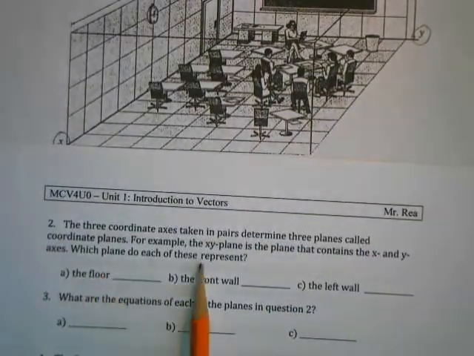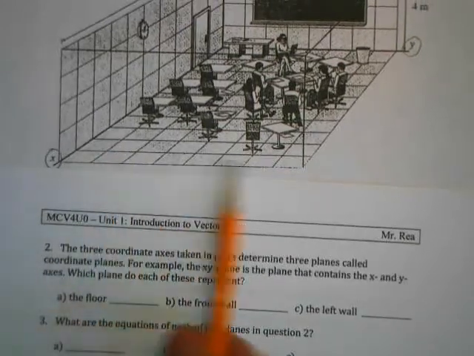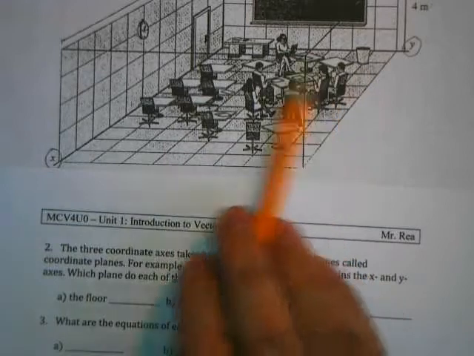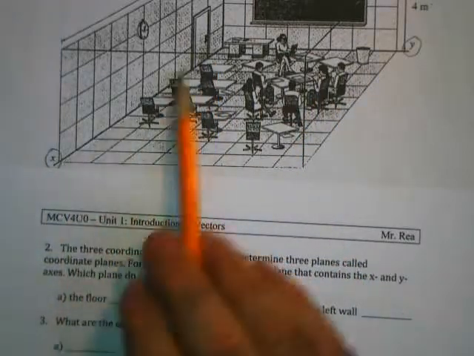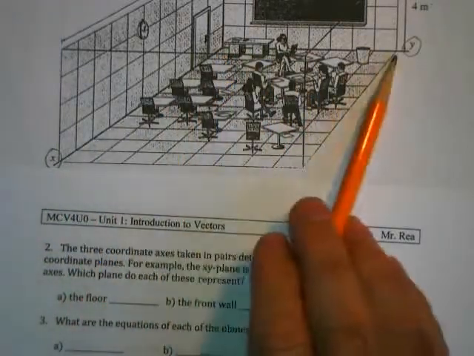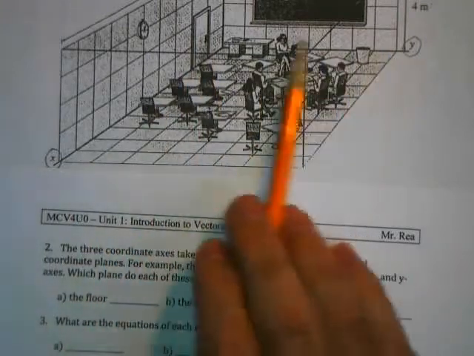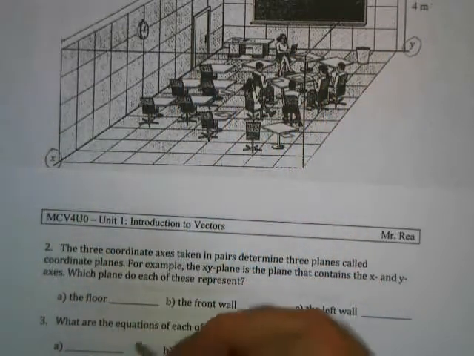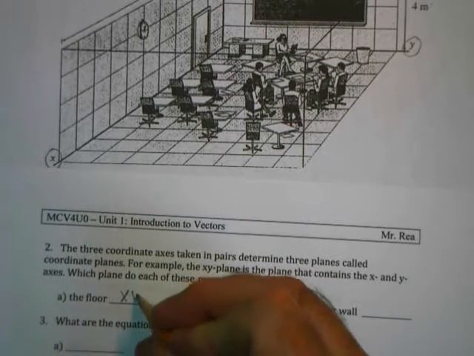Which plane do each of these represent? So the floor, you can see the floor on the bottom here. So which axes make up that plane? Well, that would be the x-axis over here and the y-axis over here. Between the 2 of them, it's defining the floor. So the xy plane is the floor.